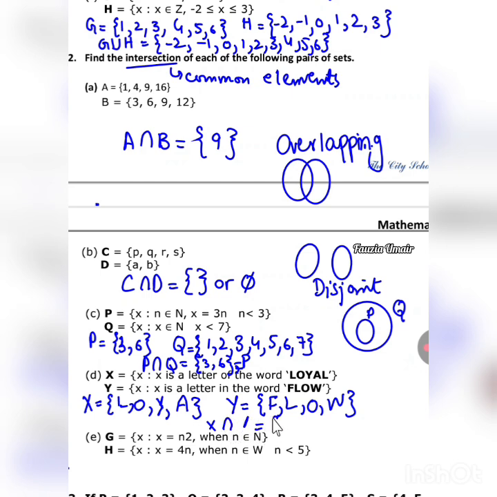So L is there in both sets, O is there in both sets, and the rest are not. So this is which formation? This is overlapping. You can see some elements are common, but both sets are having their own elements also. This formation is called overlapping formation.